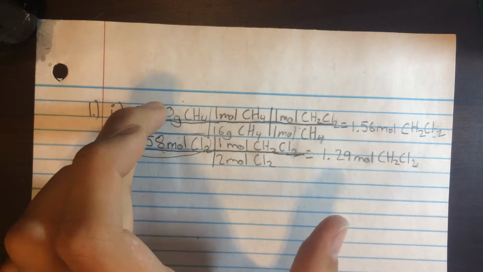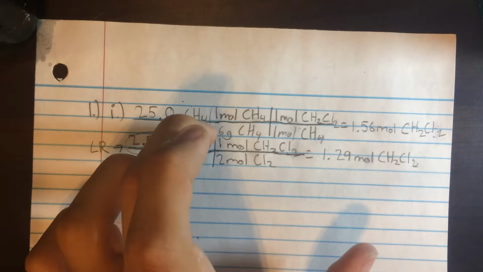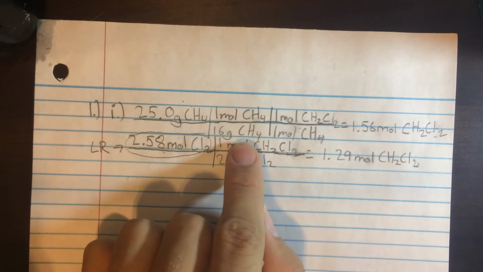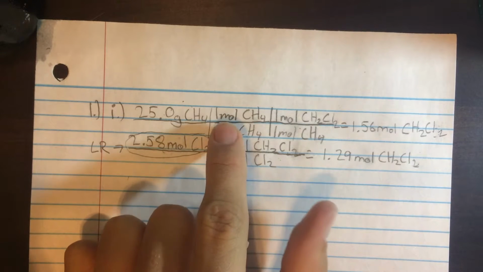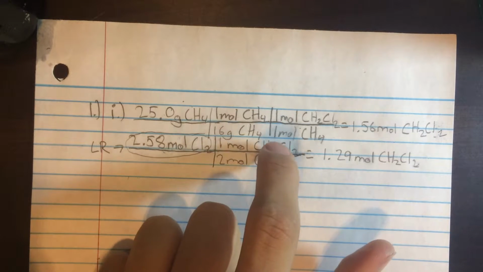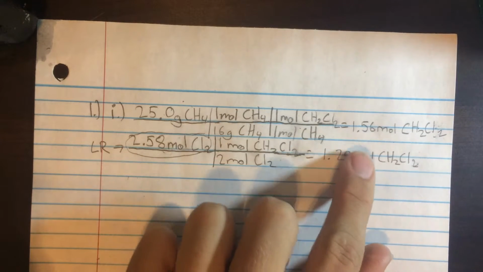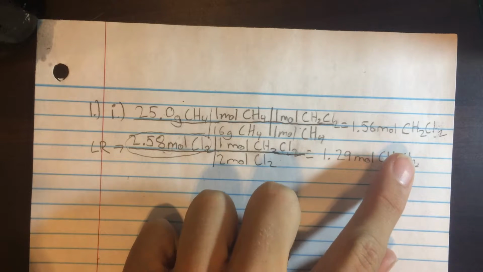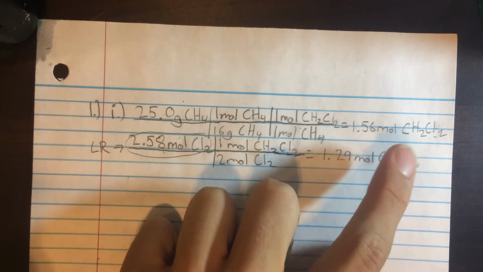25 grams of methane gas. There's 16 grams in 1 mole, and then it's a 1 to 1 ratio. So you get 1.56 moles of CH2Cl2.